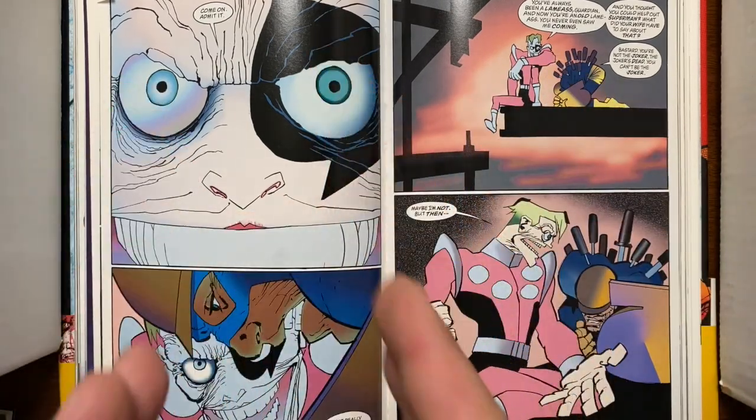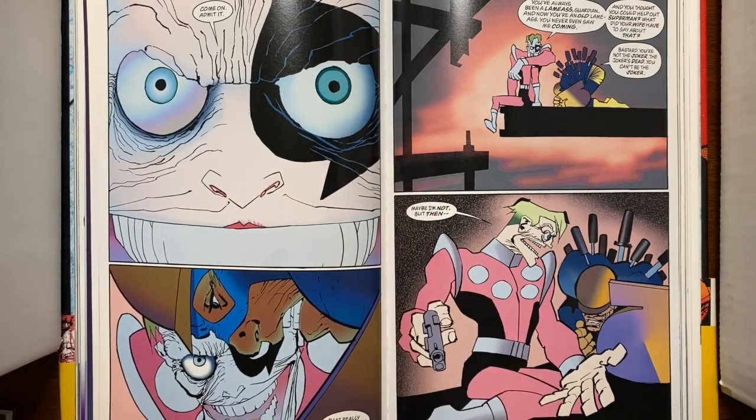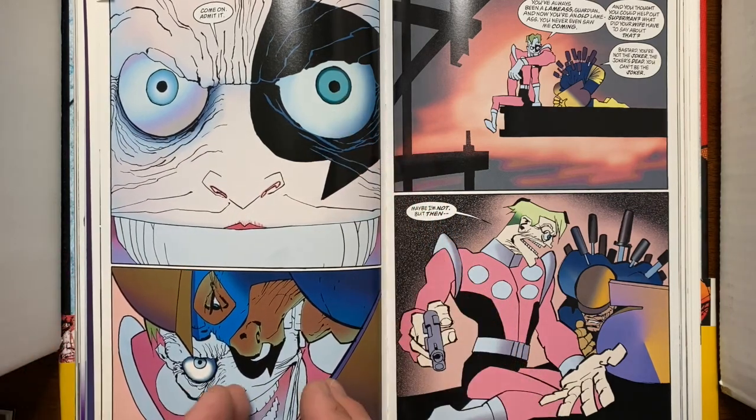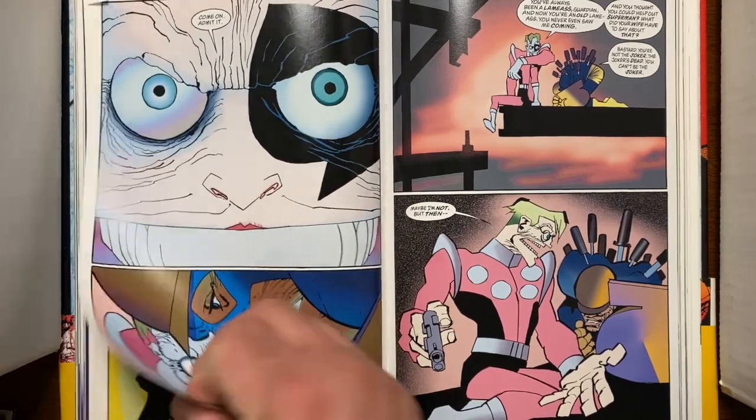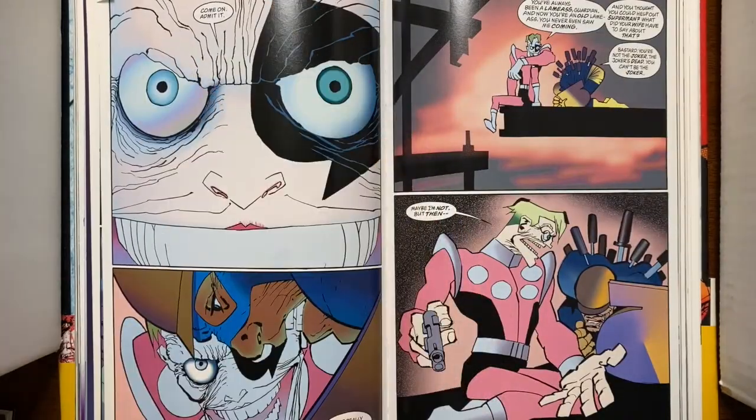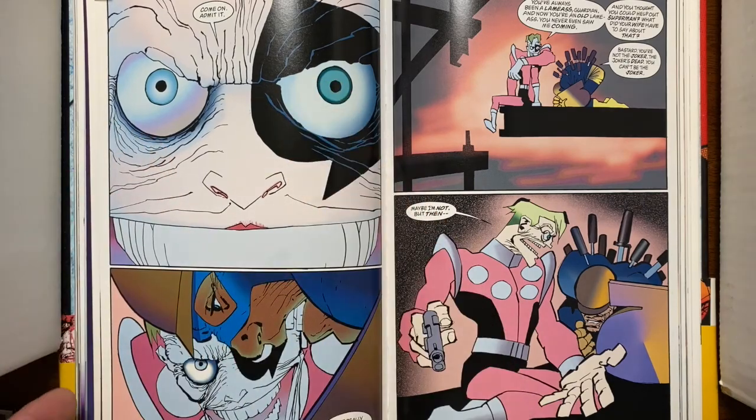You're drawn right to these massive eyes, and then they zoom out a little bit here, and then we get the rest of that page. But there is a perfect example of turn the page and boom, your eyes are drawn to the weight of that panel right there.